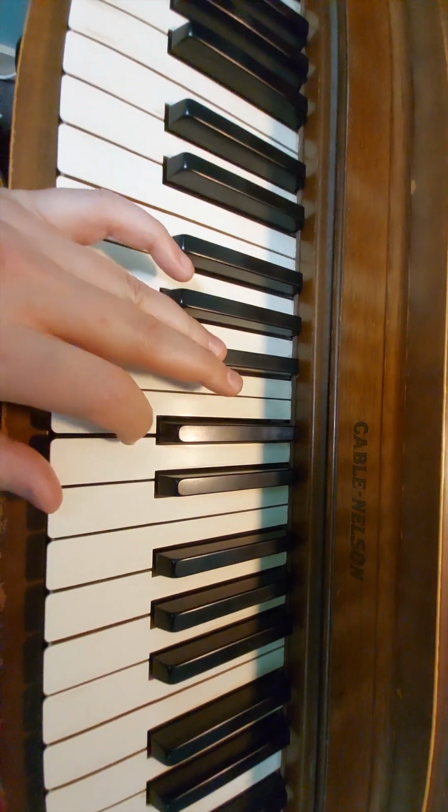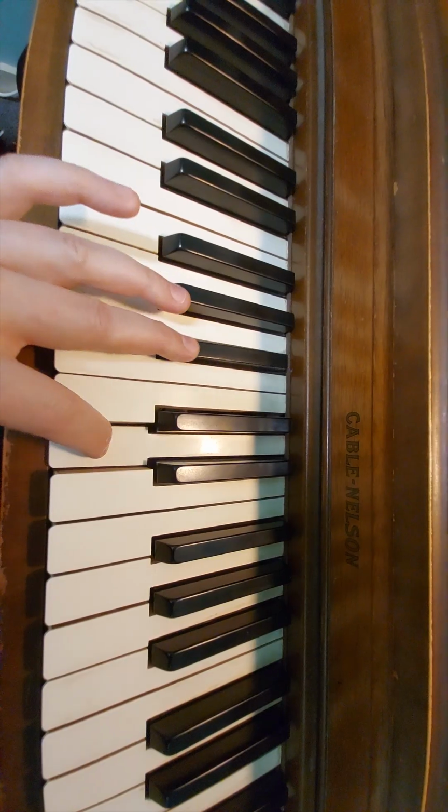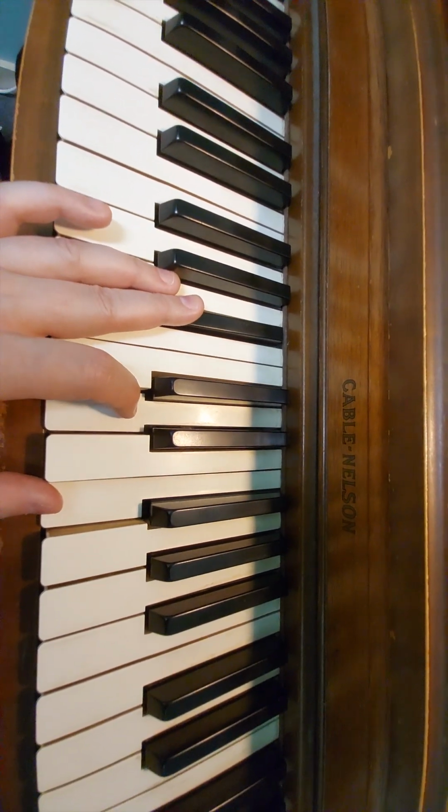I mentioned a B flat. It's going to be the same thing. 1, 2, 3, 4. See that? 1, 2, 3. Makes our B flat chord.